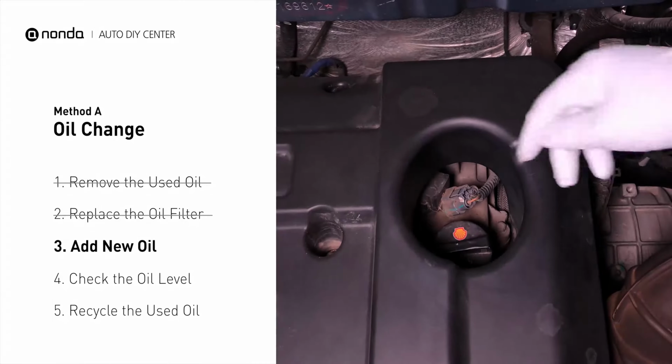Method B, the oil pressure sensor. The oil pressure sensor is most often mounted in the engine block or the cylinder heads. Carefully remove the oil pressure sensor from your vehicle. Visually check the oil pressure sensor's electrical connections and metal tabs for any damages. If the damages are found, replace the oil pressure sensor.